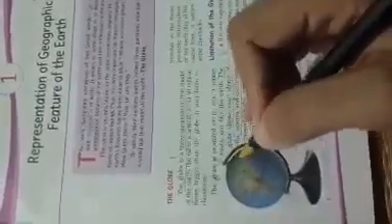Where are these features located? How to get there? How far are they? In order to get answers to all these questions, we will study about the globe. So what is a globe? The globe is a three-dimensional true model of the earth. You can see here the globe. It is three-dimensional, meaning you can see the entire globe. This is one side. If you turn it, then you can see the other side of the globe. So it is a three-dimensional representation of the earth.